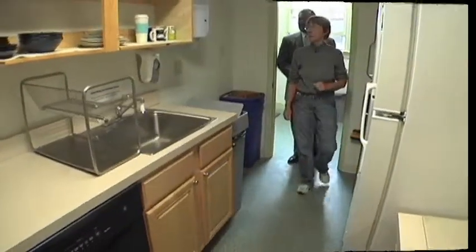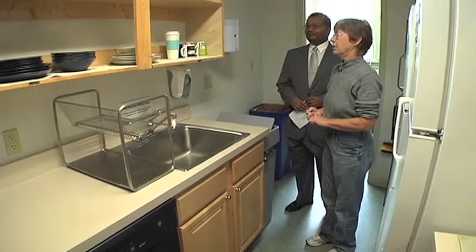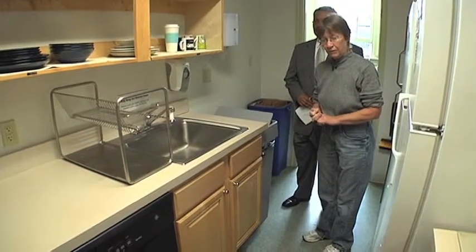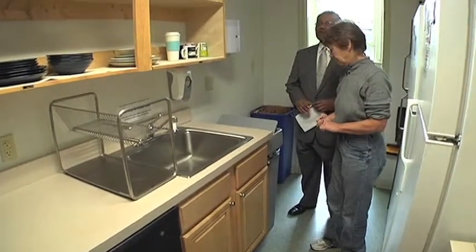So let's have a look at the kitchen. All right. Yes, here we are in the kitchen. This kitchen looks really, really great. Why, thank you. I don't think we're going to see too many pest problems in here. It looks very clean. It's very well put together.